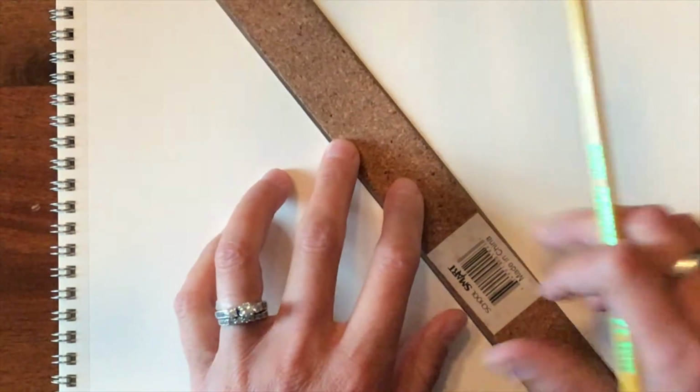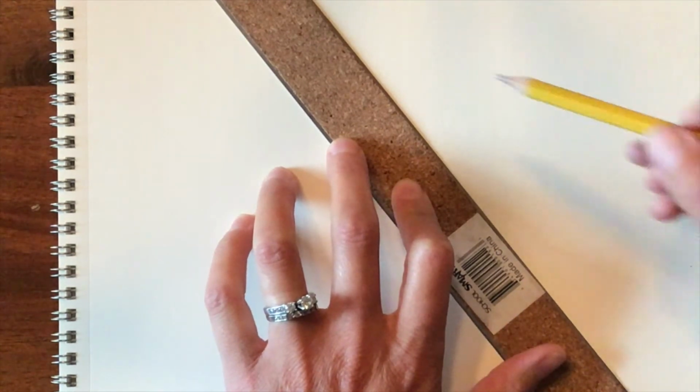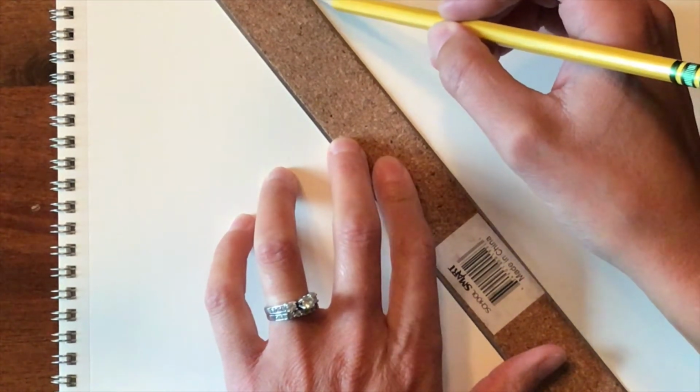Okay, so there are a few requirements for this project, and I will put a slide at the end of this video so that you can also see what the requirements are, but I'll go through them as I'm doing this demonstration. The first one is that we have some straight lines. It does not matter if they're vertical or horizontal. For this part, it doesn't matter, okay?